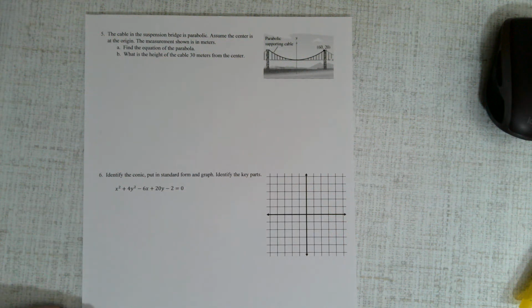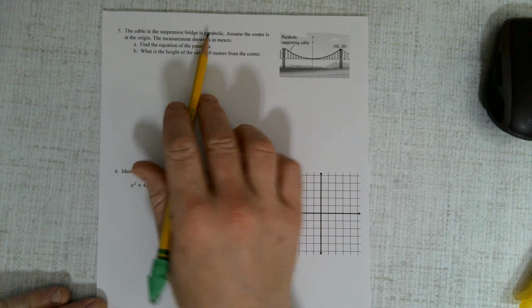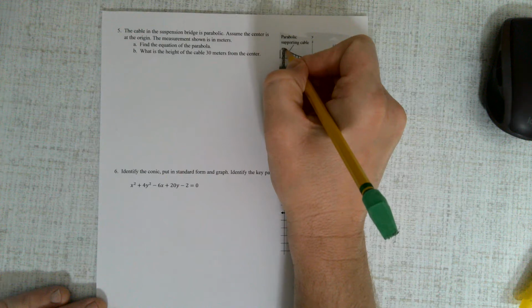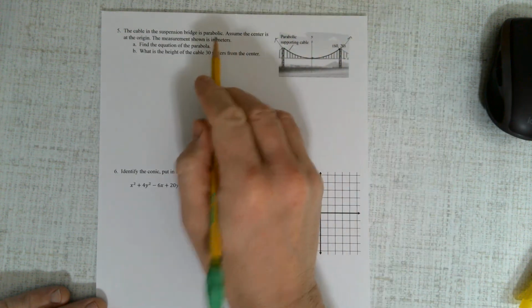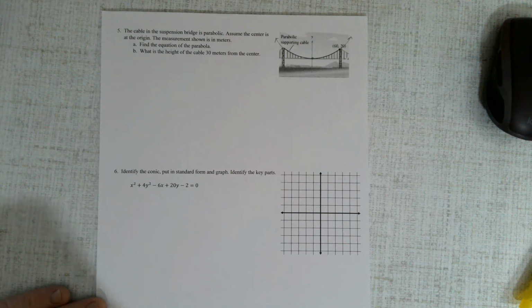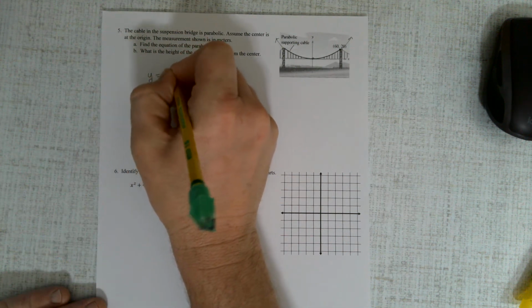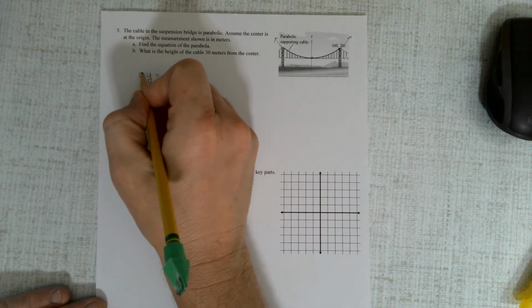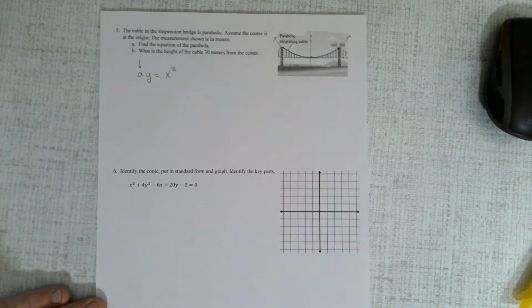Alright, we're going to continue with problem number 5 here. The cable on the suspension bridge is parabolic, so you can see the parabola there goes up this way, and the center right here, they make this the center is the origin. Find the equation. Well, when the center is the origin, it's a very simple equation. There's no movement for the x and y, but there is always that a value out there. So all we need to solve for is the a value.